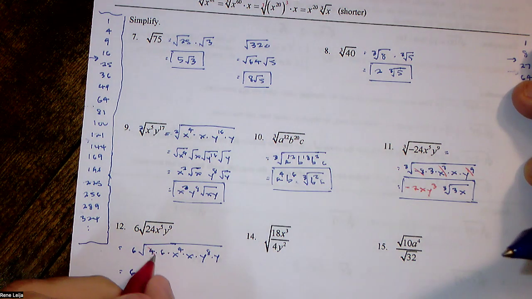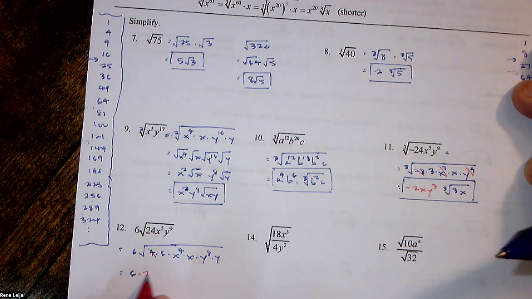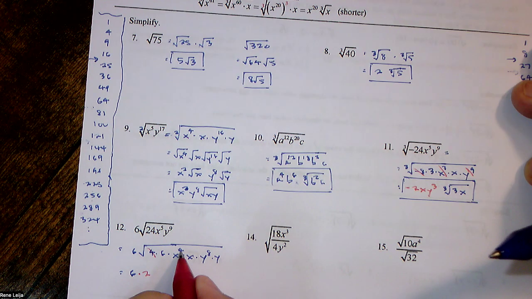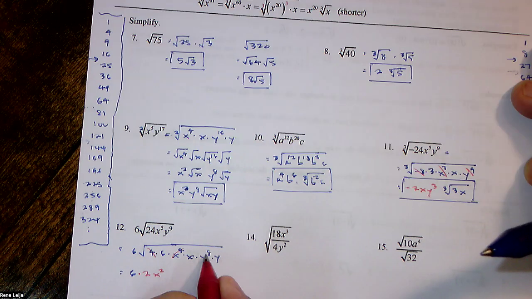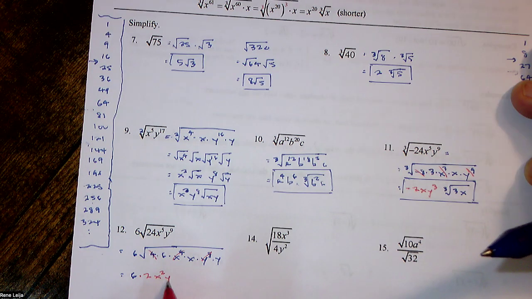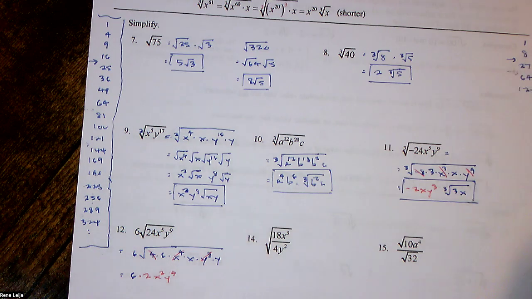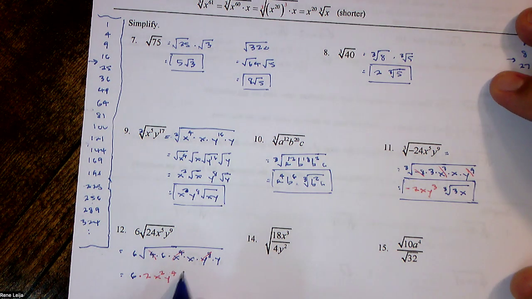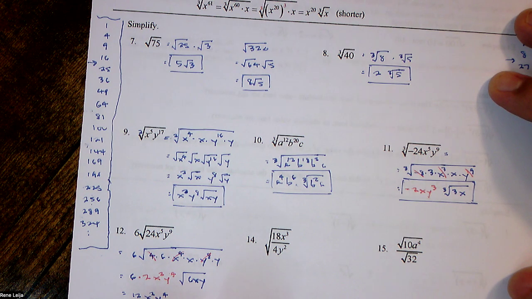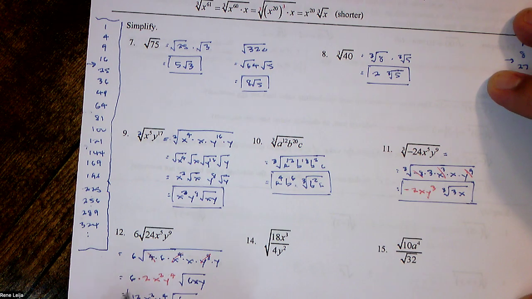Okay, 4 is a perfect square, so that's going to come out as a 2. 4 divided by 2 is 2, so this is going to be an x squared. 8 divided by 2, that's going to be a y to the 4th. And then everything else I have to leave inside, which is a 6xy. So this is 12x squared y to the 4th times the square root of 6xy.